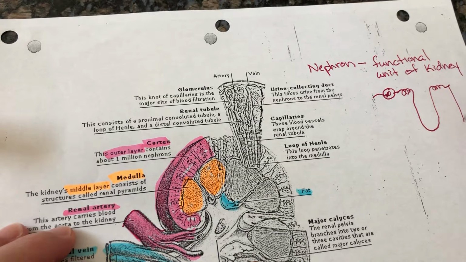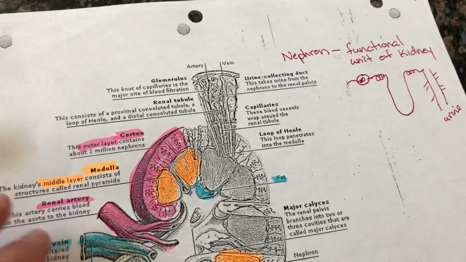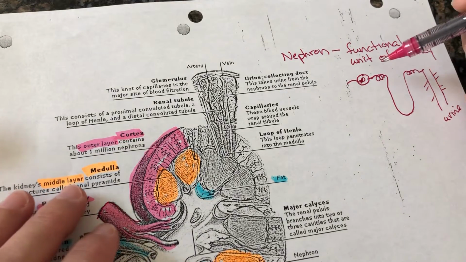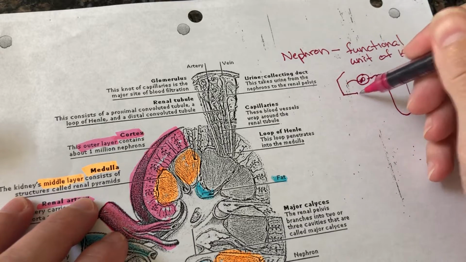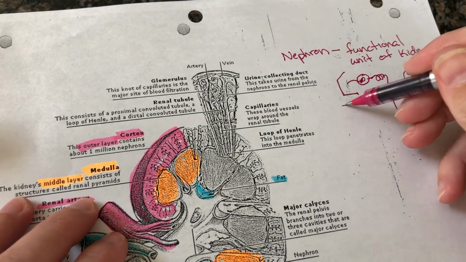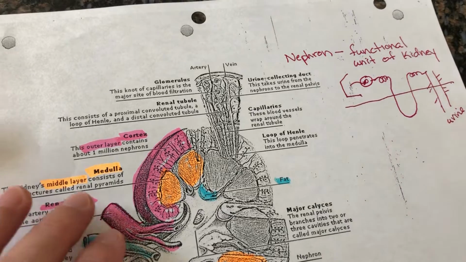And then you have collecting ducts, okay? So there are collecting ducts. The collecting duct makes urine. That's where your urine is, okay? So this is your nephron in short. Don't want to take a lot of time on a Friday. Why am I telling you this? Because part of the nephron is in the cortex and part of it is in the medulla, okay?